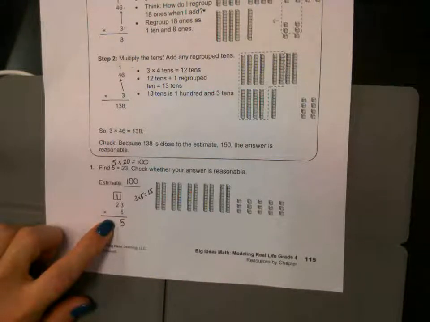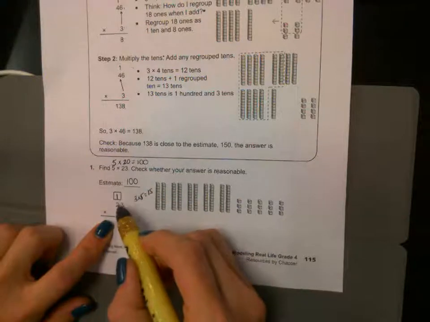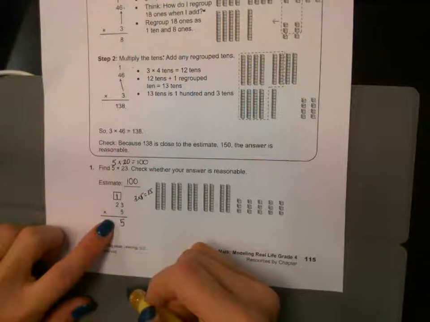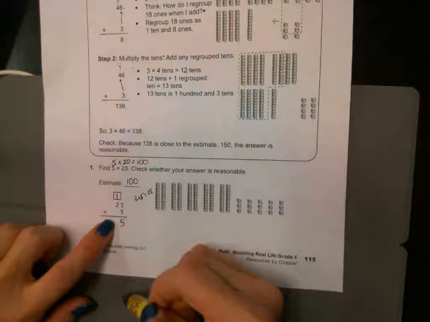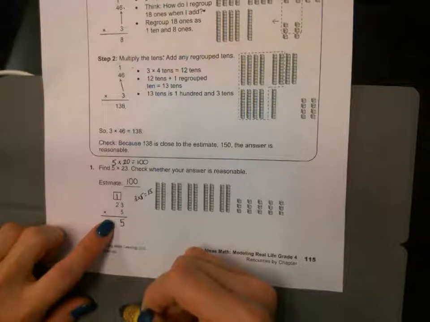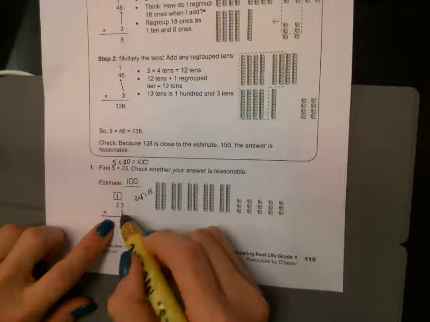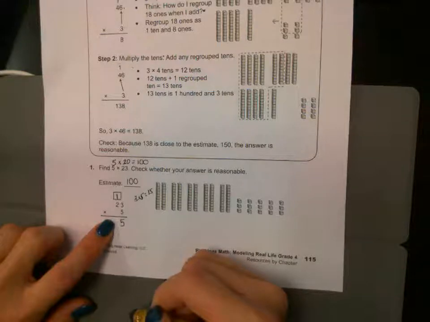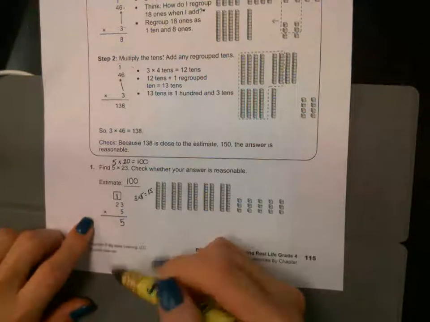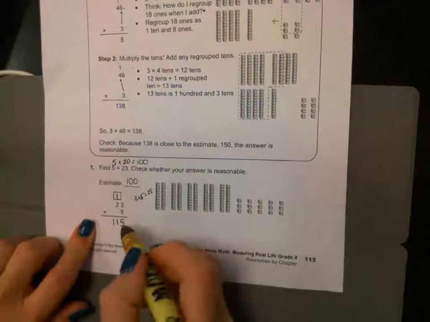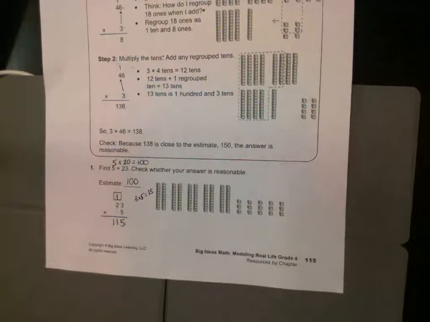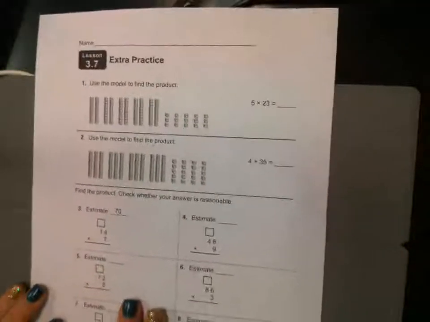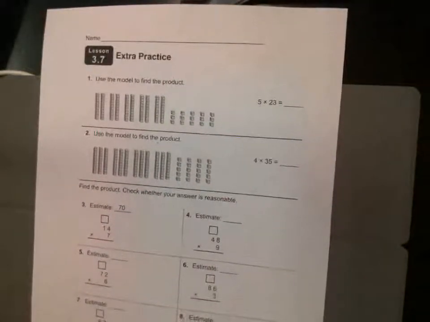So now that I multiplied in the 1's place, I'm going to move to the 10's place. And I have a 2 in the 10's place. So what am I going to multiply the 2 by? 5. Yes, right, exactly. I've got to multiply both those top numbers by the 5. So I'm going to multiply 2 times 5. And what is 2 times 5? 10. Plus that 1 that I carried. 11. It's 11. Now, is 115 close to my estimate of 100? Yes, so it's reasonable. It is reasonable.